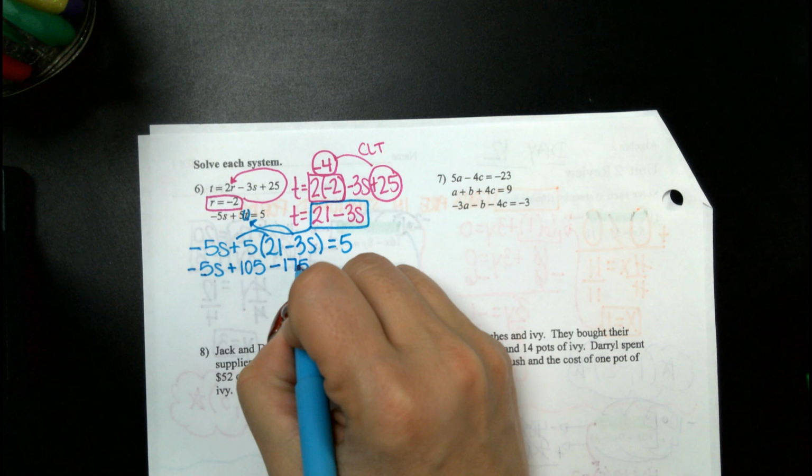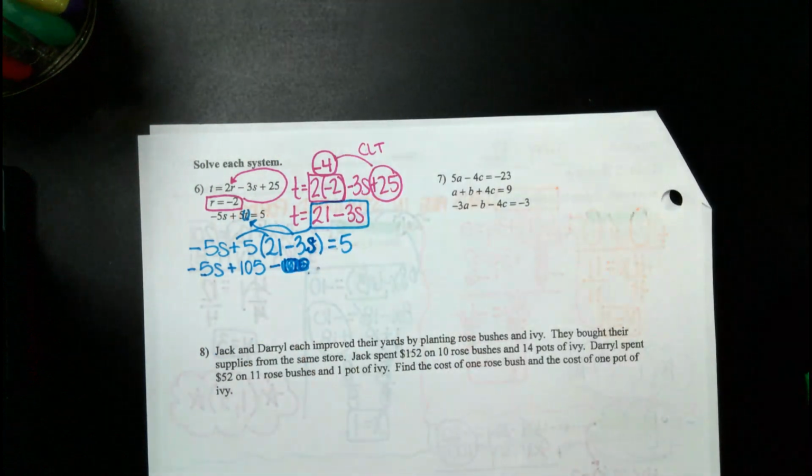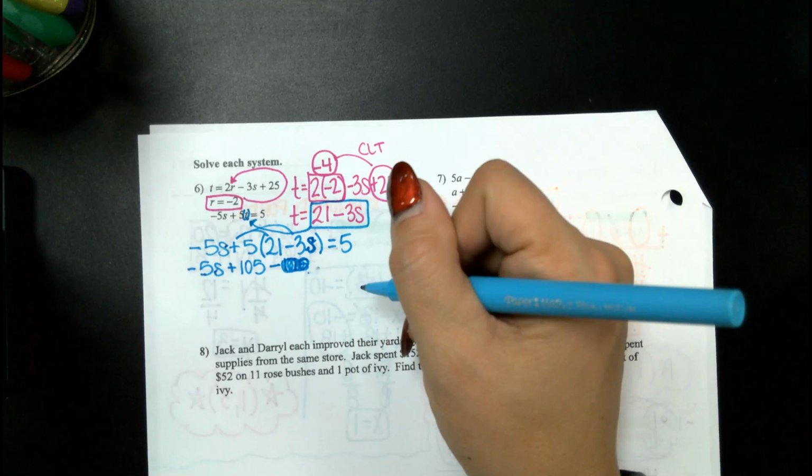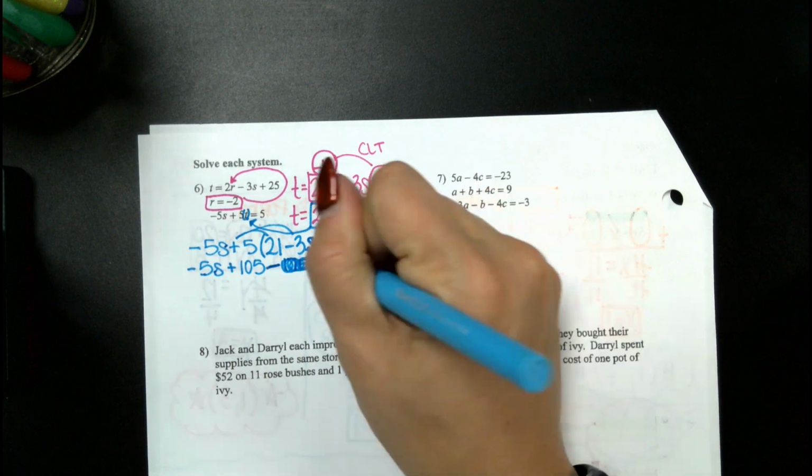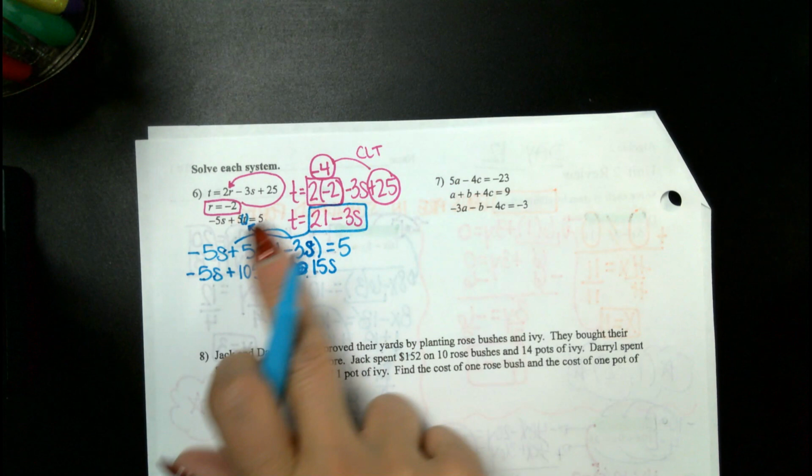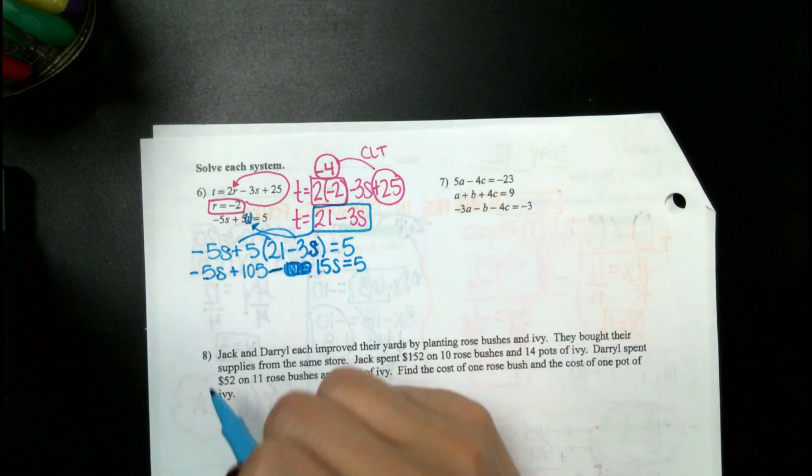And then 5 times negative 3S. No, that's not a 35, that's an S. Look, I'm confusing myself. 5 times negative 3S is negative 15S. Yeah, negative 15S, because we're distributing the 5.